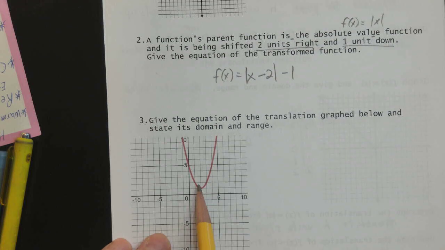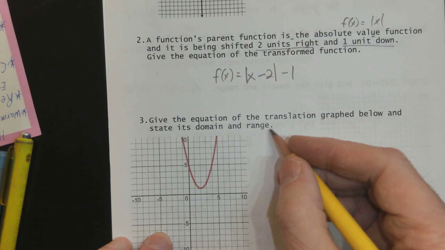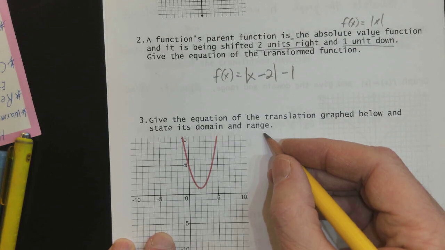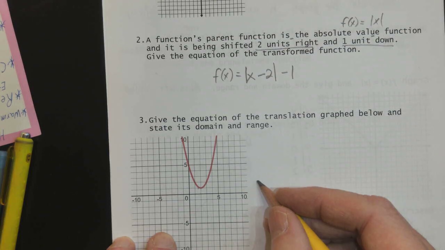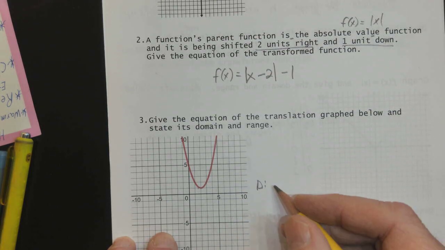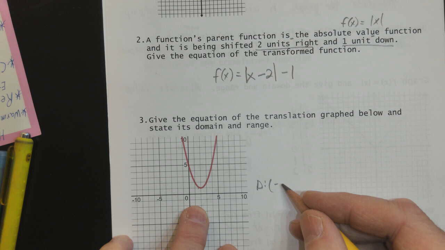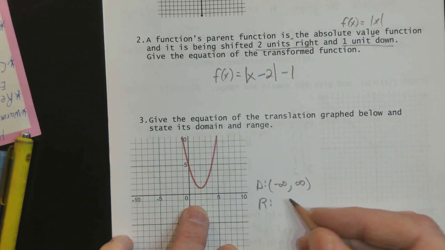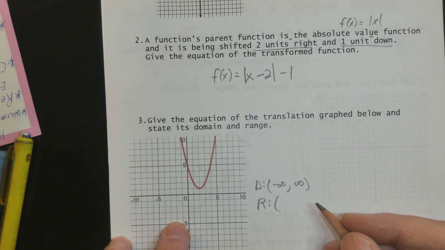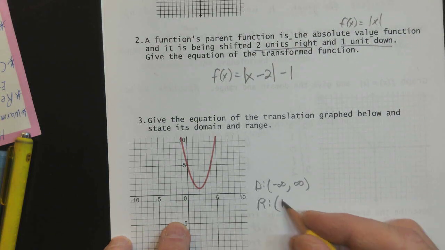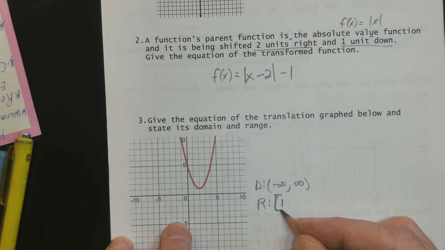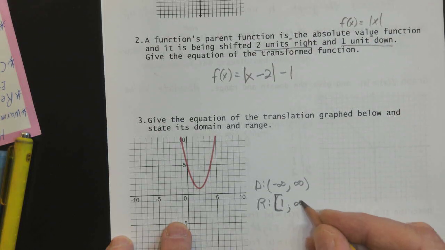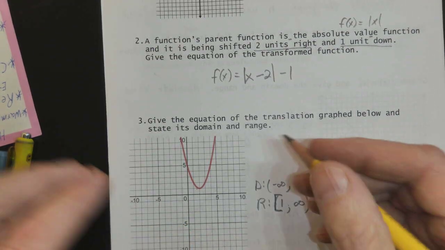What kind of function are we dealing with here? Quadratic. Domain negative infinity, positive infinity. Zach's giving us a domain. What's the range here? Should I square that bracket off? Yes. That's the range. Okay, we haven't given the equation yet.